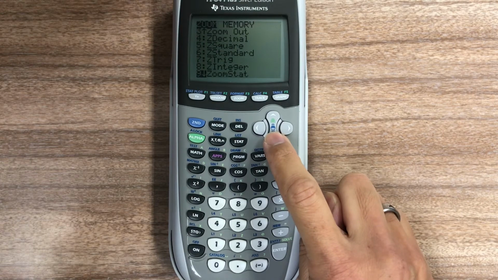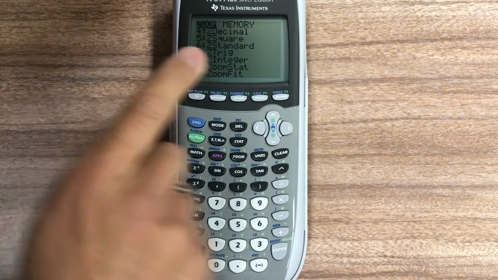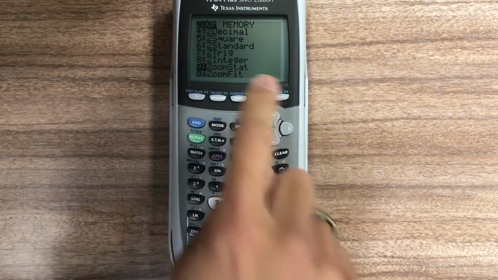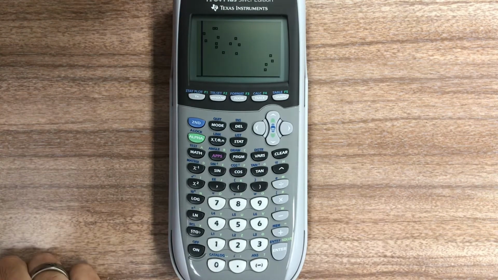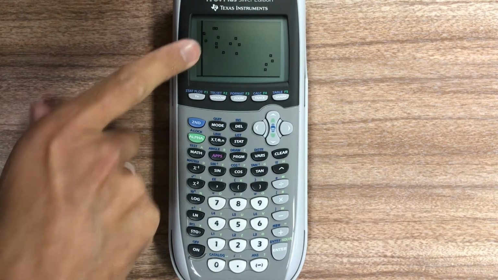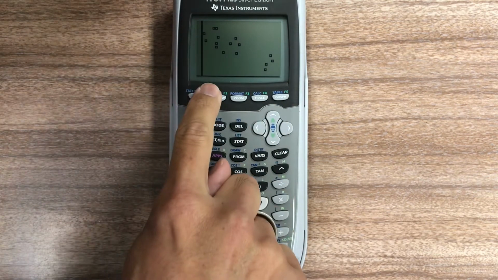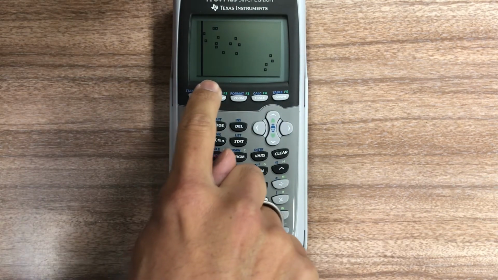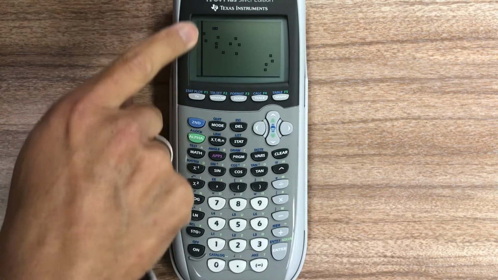If you go to zoom stat, in my calculator it is number 9, zoom stat, that's going to zoom in into the statistics that we just input. So you press that one, and there's a scatter plot. You see the points, your x-axis is on the bottom, and your y-axis. In statistics we call x your explanatory variable, and your response variable is y.